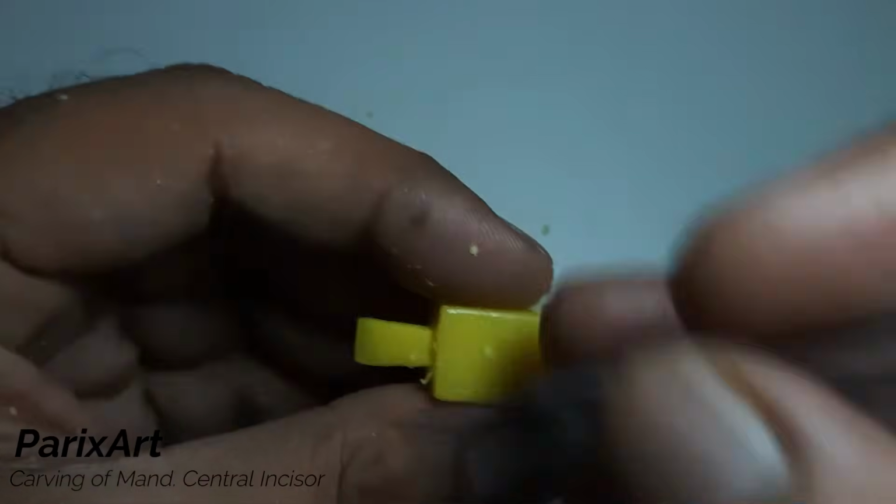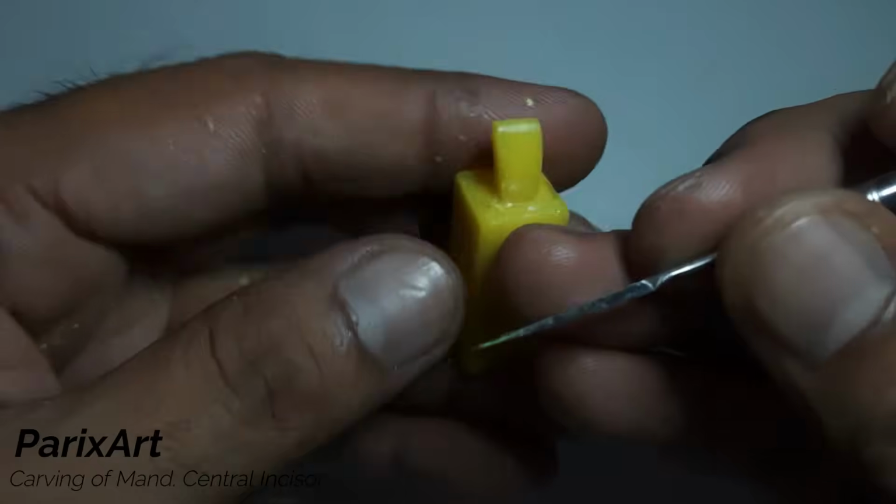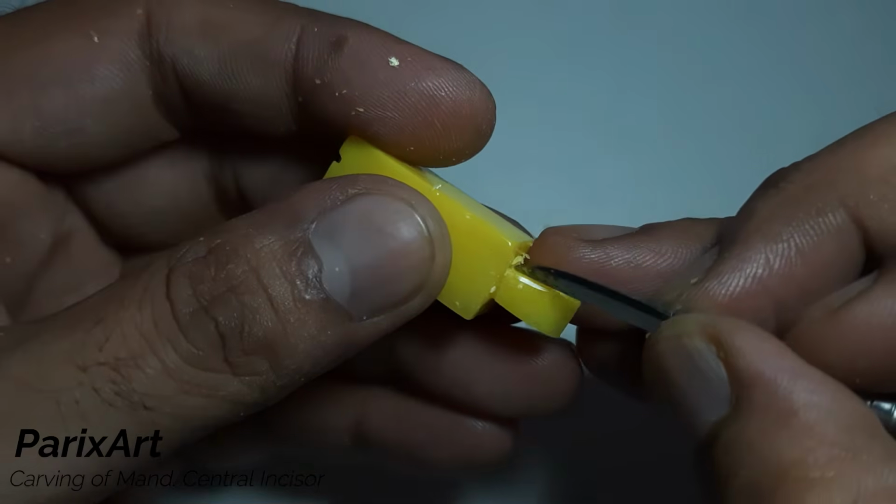Just confirm the mesio-distal width at the cervical before proceeding. Now rounding off all the labial line angles.